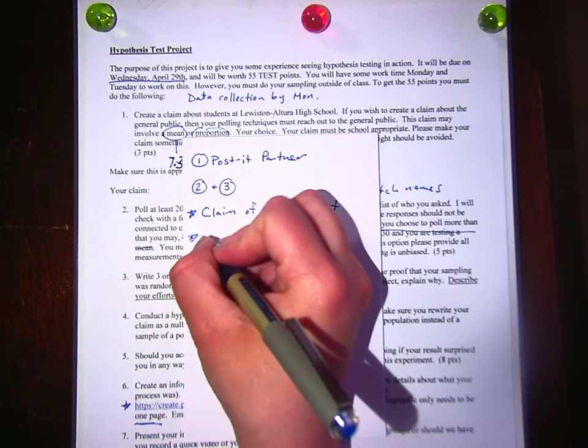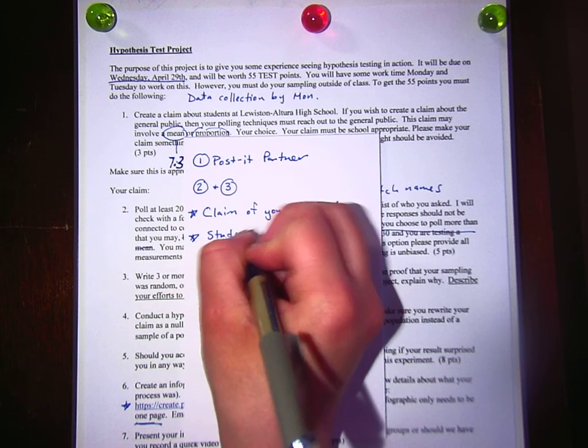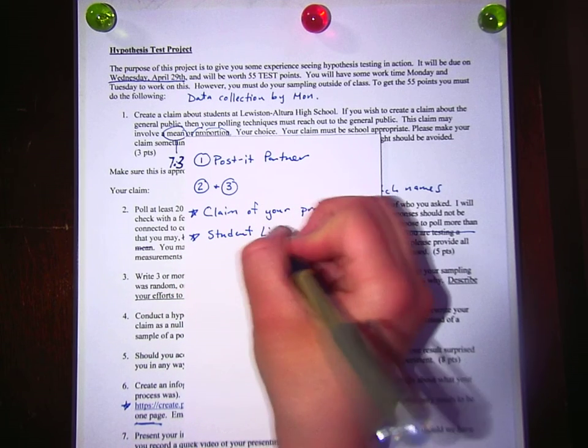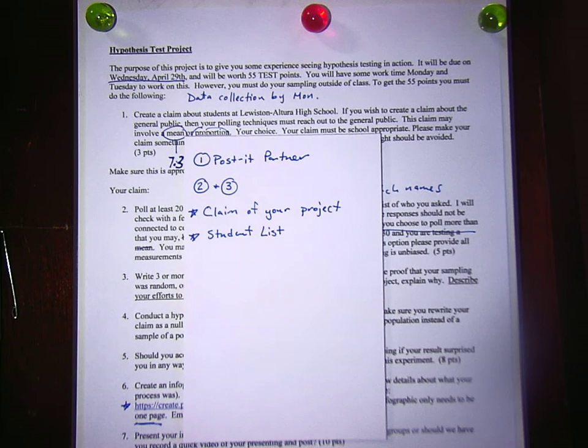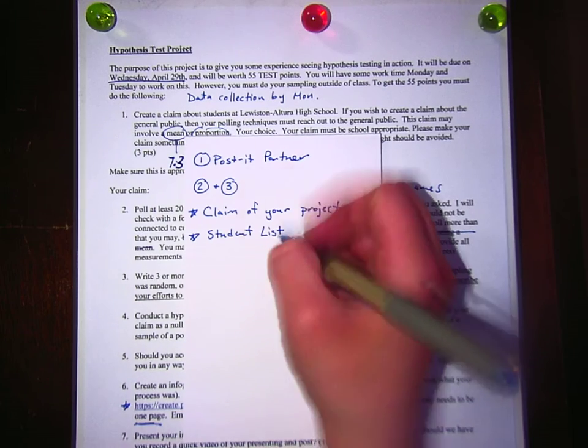You also need to tell me if you need a student list or an adult list of like all the teachers who you need. So if you're saying, ooh, I just want to ask the seniors, or ooh, I just want to ask the track team, or ooh, I just want to ask the teachers, or, you know, all of the high school, or whatever you want, you need to let me know so that I can get you a list of students or people in that population, so that you can then take a random sample with your calculator. So these are the 2 things that need to be in your assignment. 4 things.